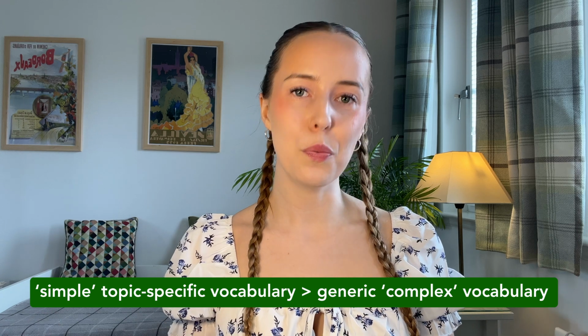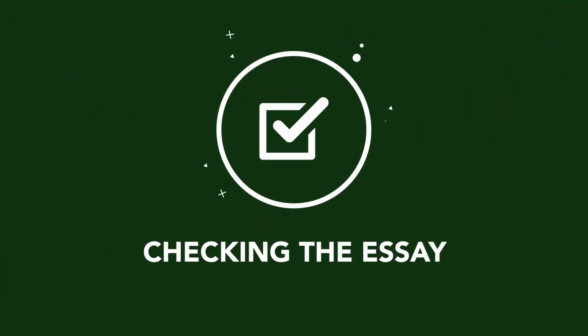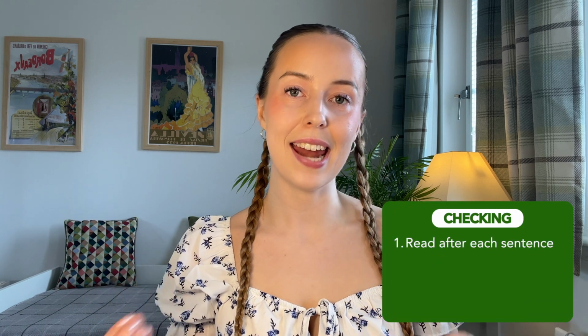Now we have written our essay, we need to check it. What is the best way to check our essays in the exam? I would advise reading every sentence again after you write it, then after you complete each paragraph, read it again, and then finally read the whole essay after you've completed it. This will mean that you've checked the essay 3 times.